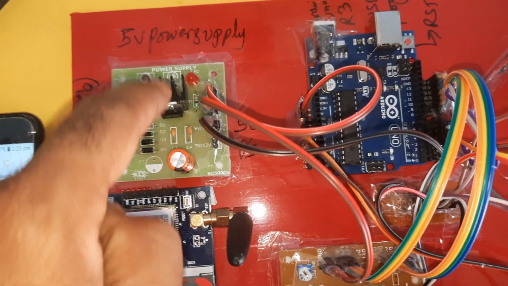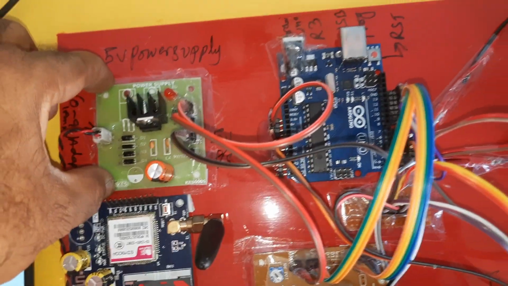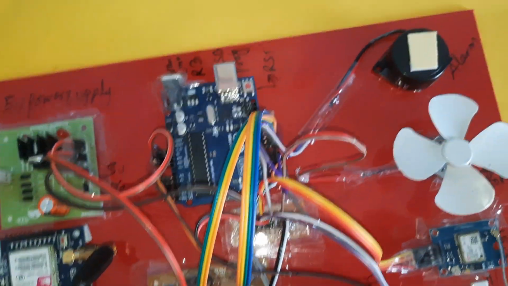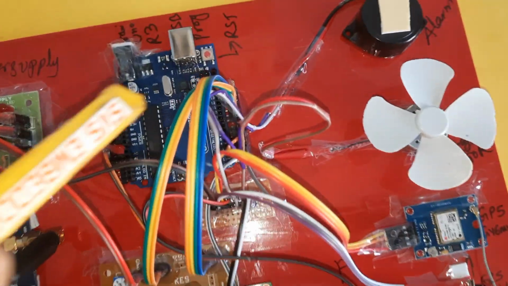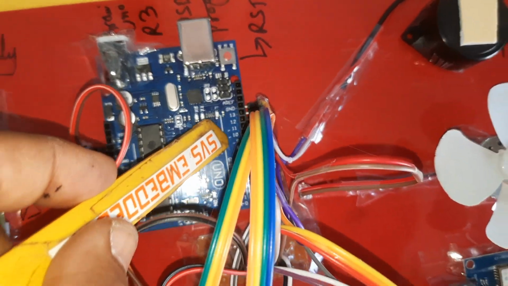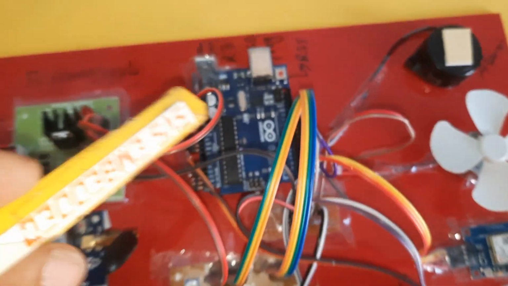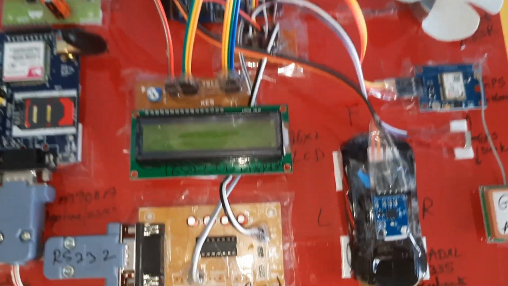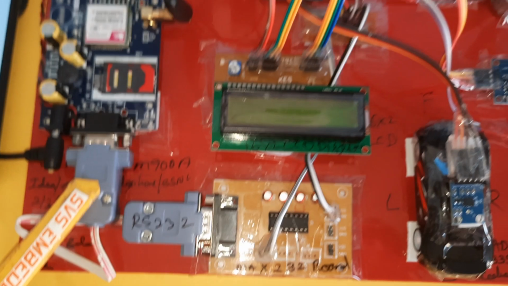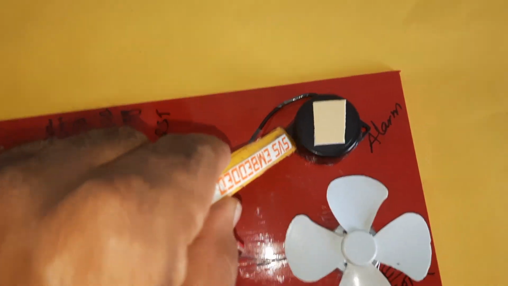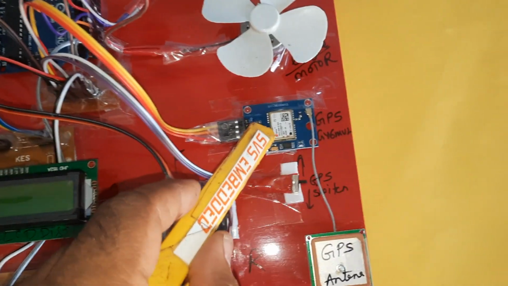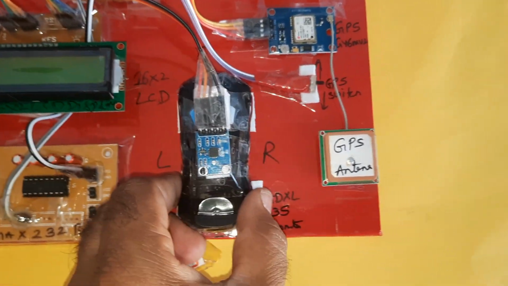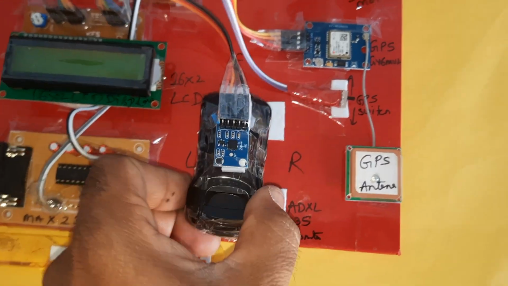Here we have the bridge rectifier, filter capacitor, 7805 regulator, one LED, 5 volt power supply board, Arduino Uno R3 board, reset pin and USB programming. The 16x2 character LCD display is connected to pins 8, 9, 10, 11, 12, 13, the GPIO pins. Whatever process is going on should be displayed on the LCD. RX 0 and 1 are connected to the MAX232 board, and this is the RS232 cable. This is the alarm and engine, the GY-6MV2 GPS module and antenna, and the ADXL335 accelerometer sensor for right accident, left accident and back accident.